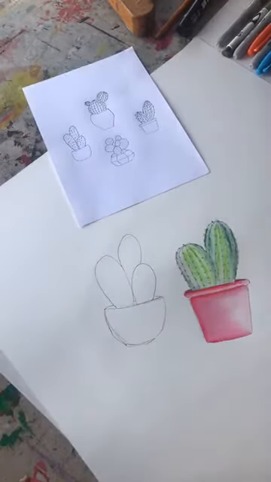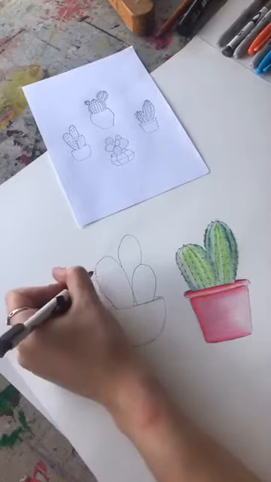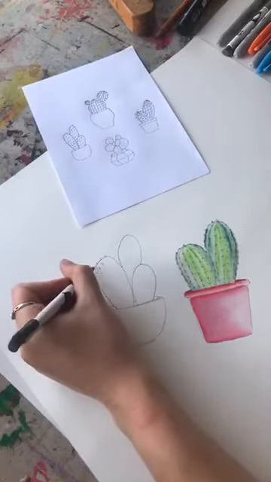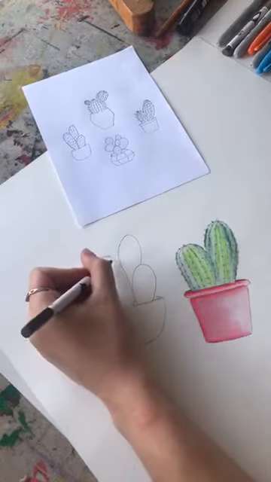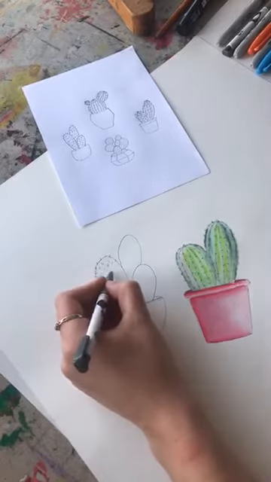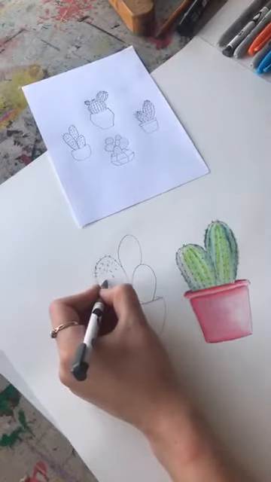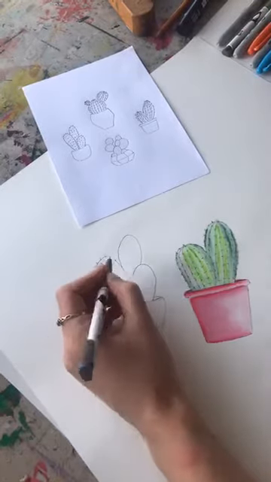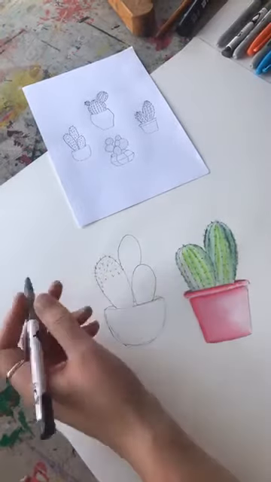So this is going to be another cactus, so I'm just going to go in with some lines and some crosses on this one. You want them sort of going in different directions. You don't want them to be too exact, quite sort of random.